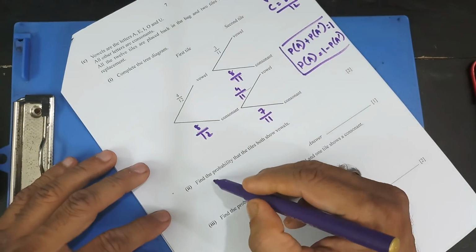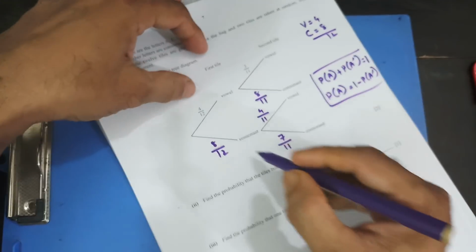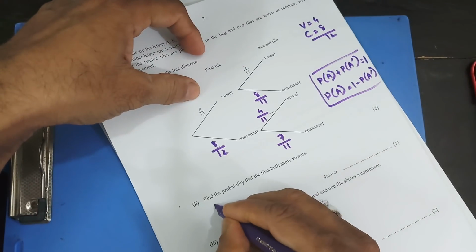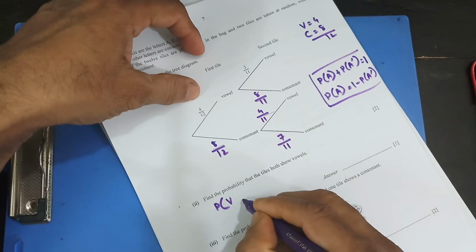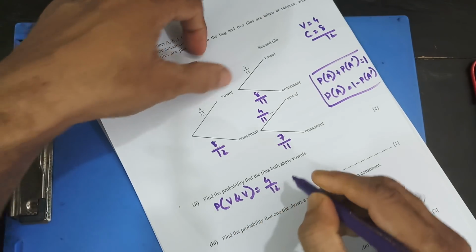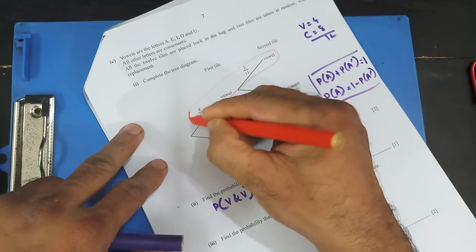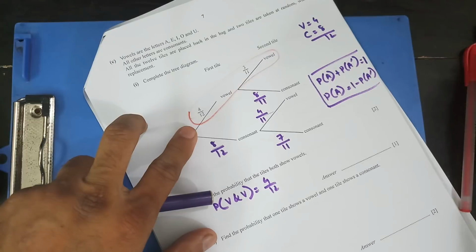100 percent. Find the probability that the tiles both show vowels. So you are looking at the probability of a vowel at the first one and a vowel second too. So 4 by 12, and this branch I want. Look at this: here, both of them are vowels.